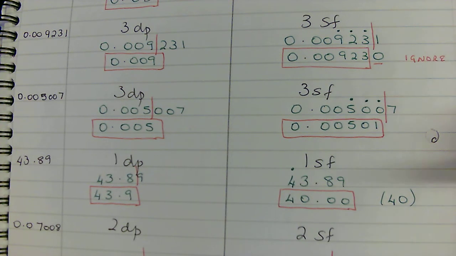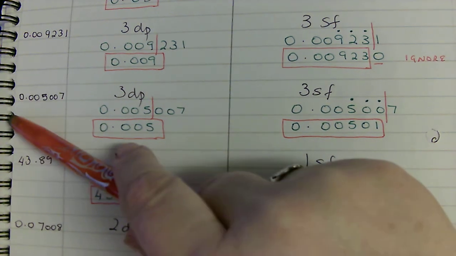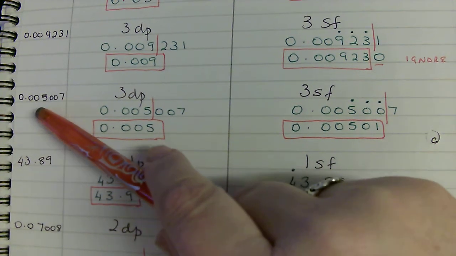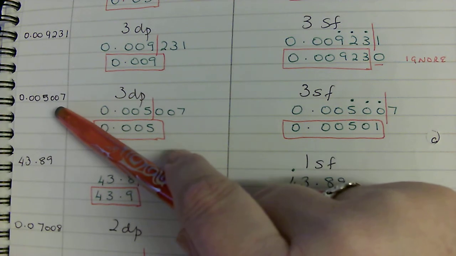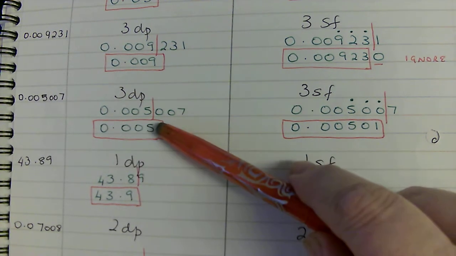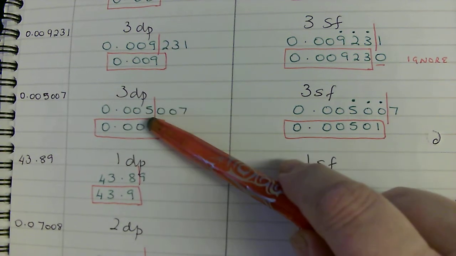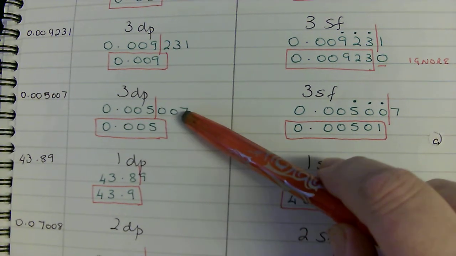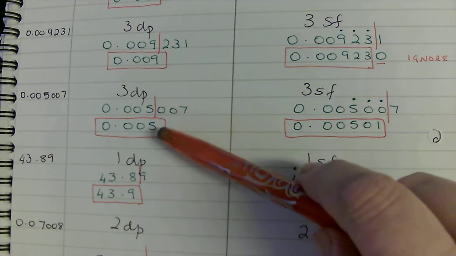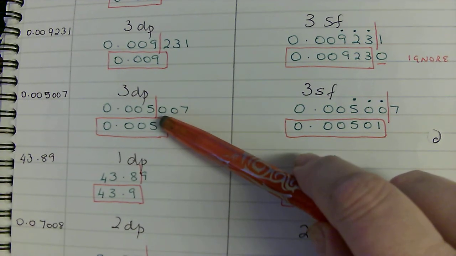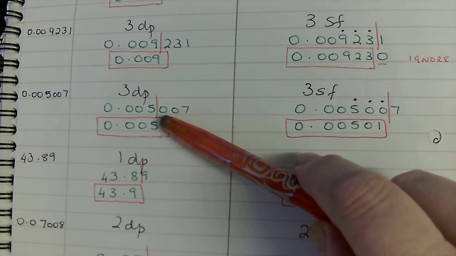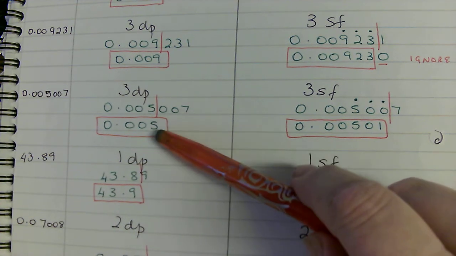Next one then, we will look at 0.00507 to 3 decimal places. 1, 2, 3, cut-off point. Ignore everything except the number straight after the cut-off point. In this case that's 0. Does the 0 affect the 5? No. And so to 3 decimal places it's 0.005.